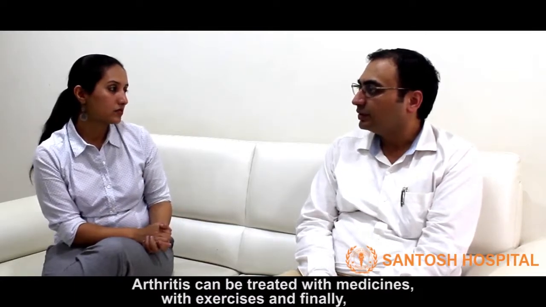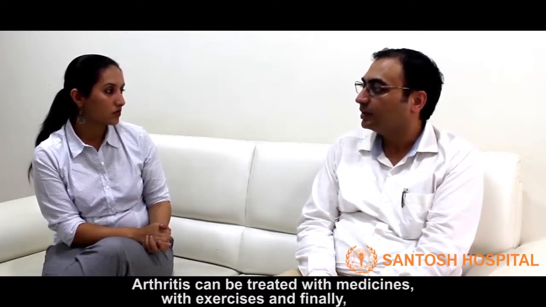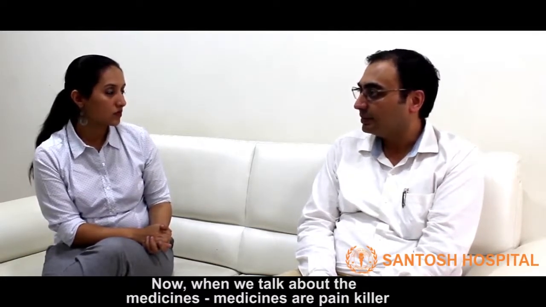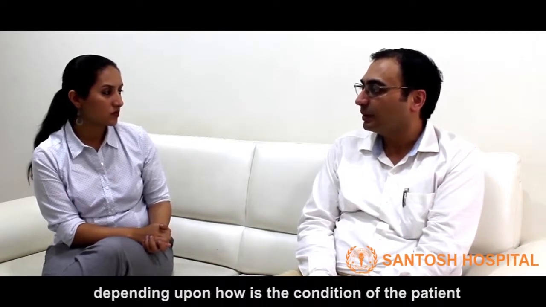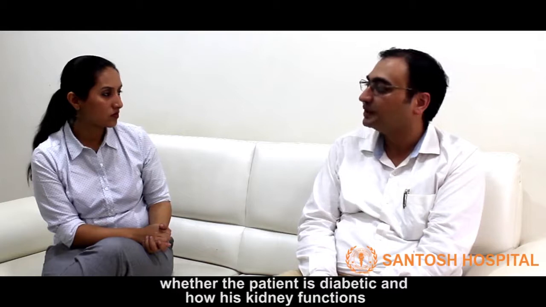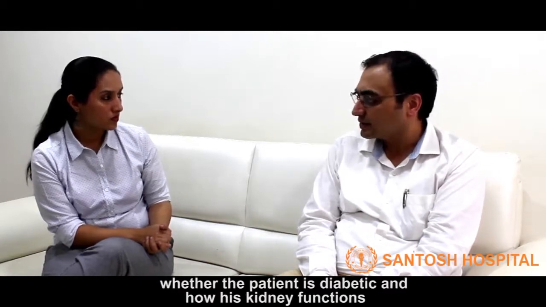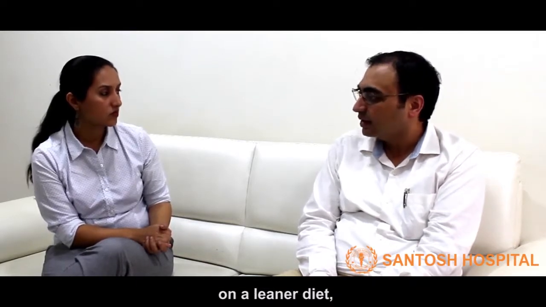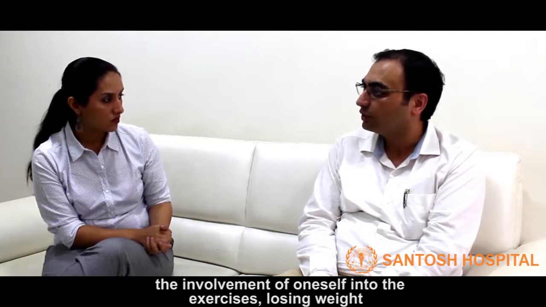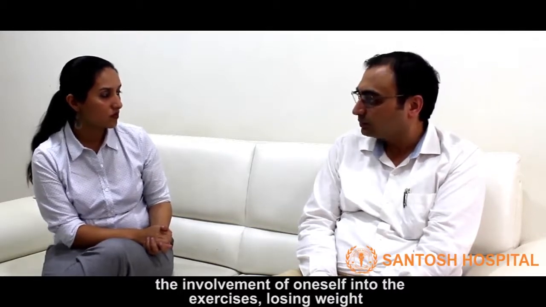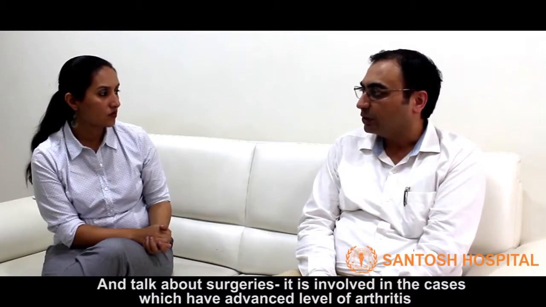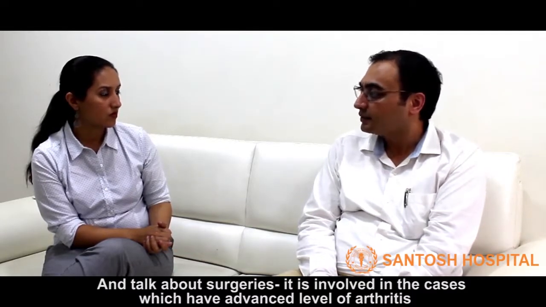How is the arthritis treated? Arthritis can be treated with medicines, with exercises, and finally, when it has advanced to a later stage, surgery is the option. When you talk about medicines, there are painkillers, depending upon the condition of the patient, whether the patient is a diabetic, and how his kidney functions are. Then coming to lifestyle modification, there are dietary modifications, going on a leaner diet, then involving oneself in exercises, losing weight, doing exercises for the knee joint, and a few days of physiotherapy. Surgery is involved in cases which have an advanced level of arthritis.